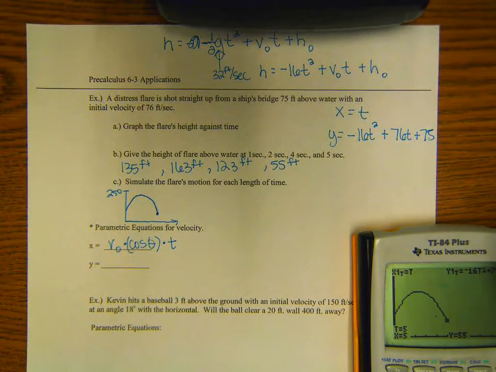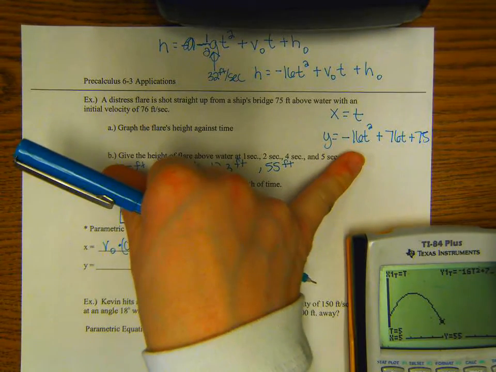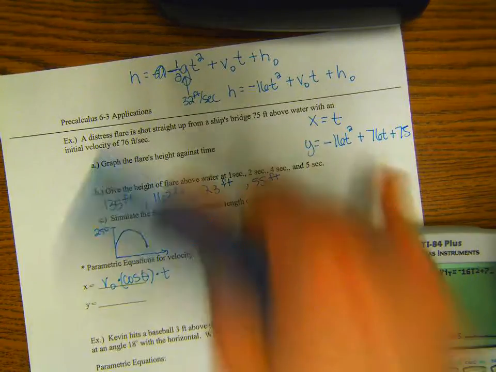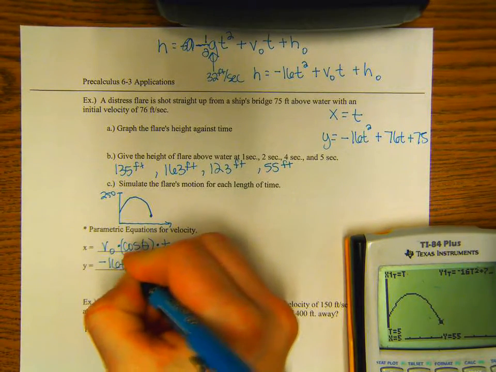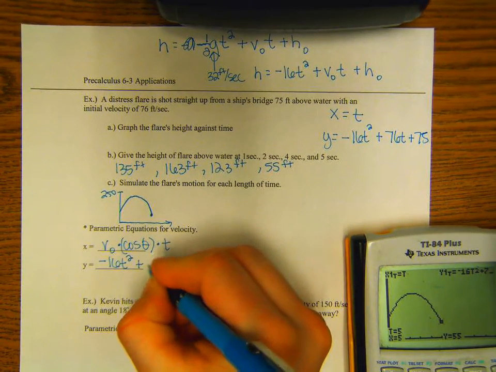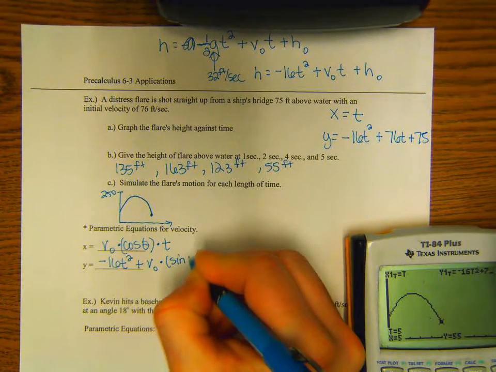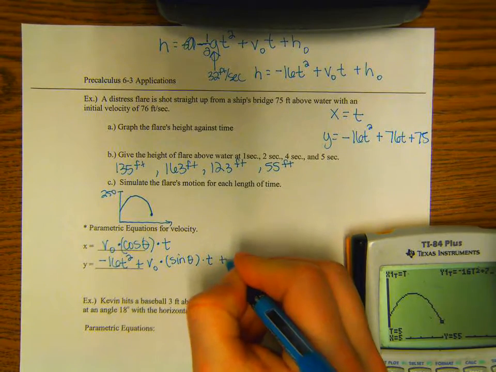And then we've already talked about vertically, we need this negative 16 in here, but we only want then the part of the angle that's going vertical. So we're going to involve a sine. So we're going to write negative 16t squared plus initial velocity times the sine of theta times t plus the initial height.